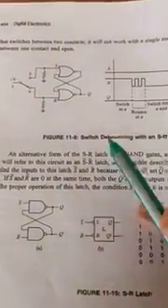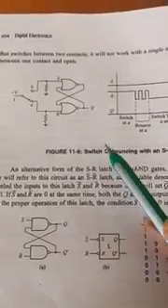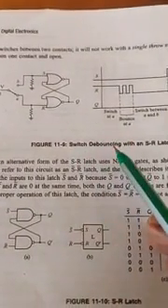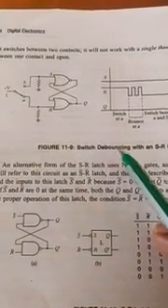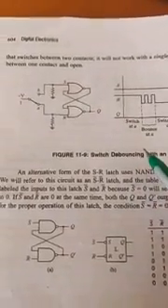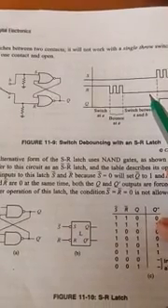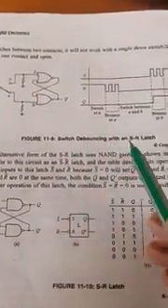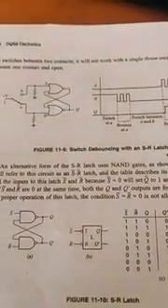Look at this circuit. This is one important question. Sometimes they have asked about switch debouncing. What do you mean by switch debouncing? And explain. You are supposed to write this circuit and this waveform, and you need to explain the things. Switch debouncing with SR latch. What do you mean by switch debouncing?